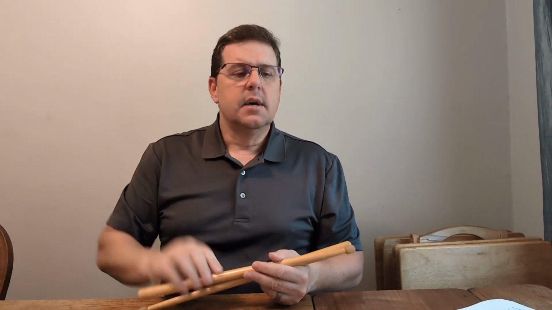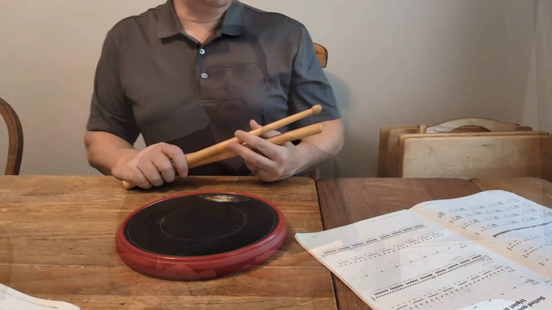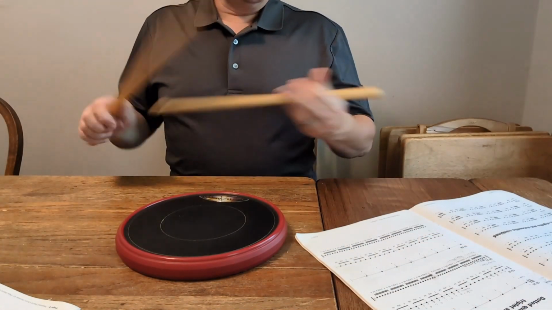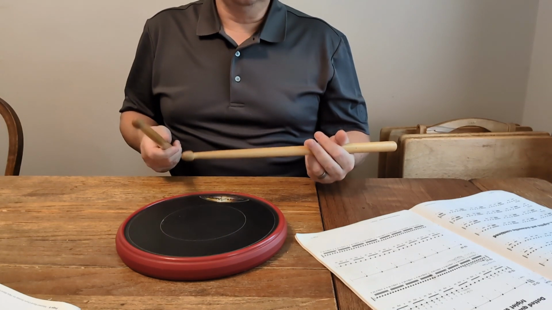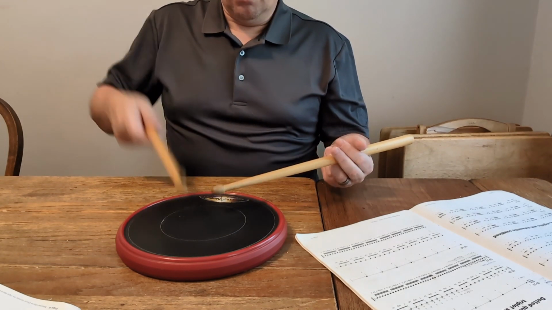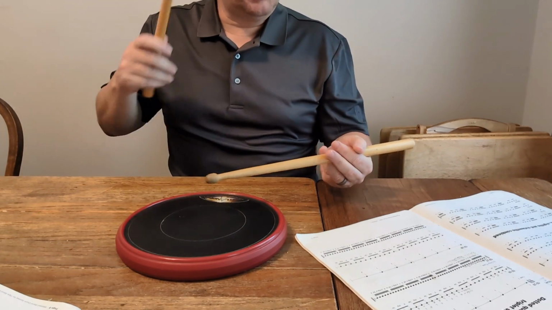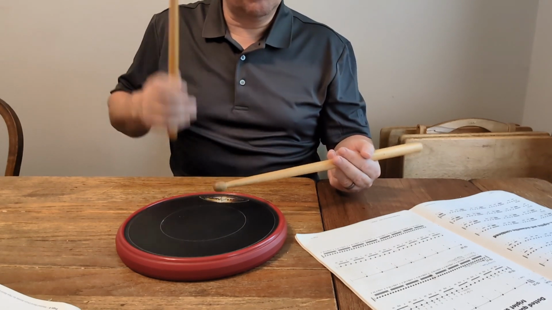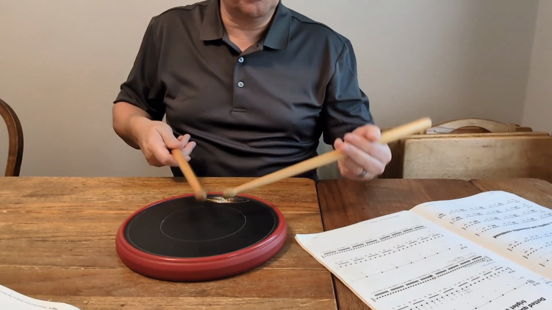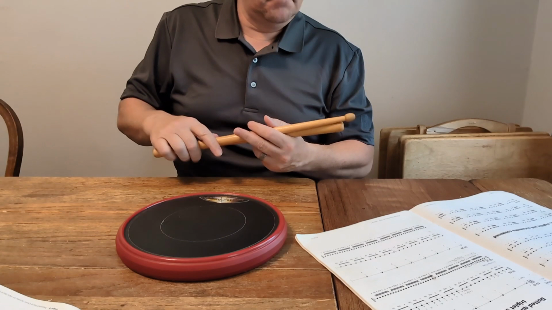So in this next section, we're going to be playing with a metronome, and I'm going to quickly go through each one of those lines. Okay, there's our metronome. 60 beats per minute. 1, 2, 3, 4. One triplet, two triplet, three triplet, four triplet, one triplet, two triplet, three triplet, four triplet.